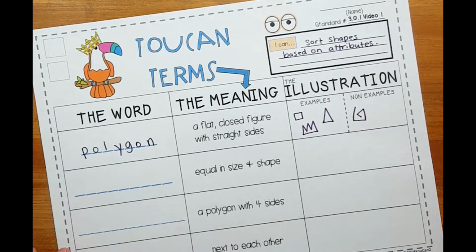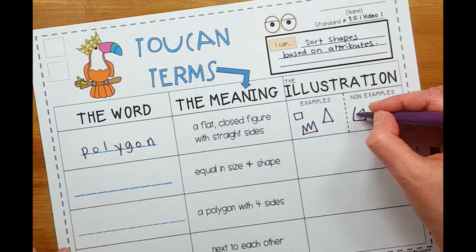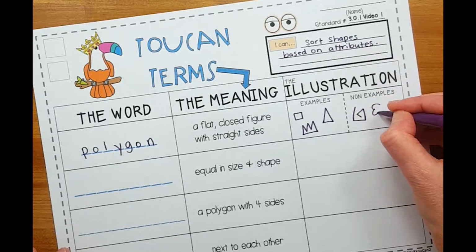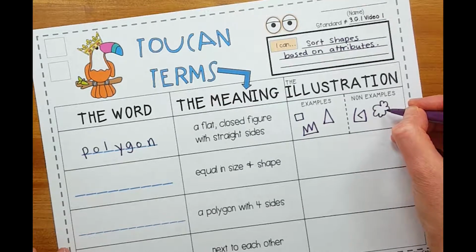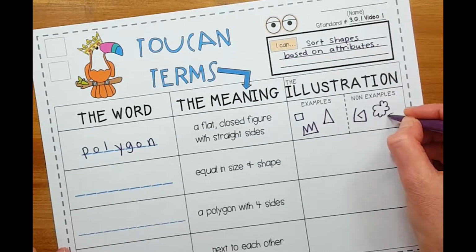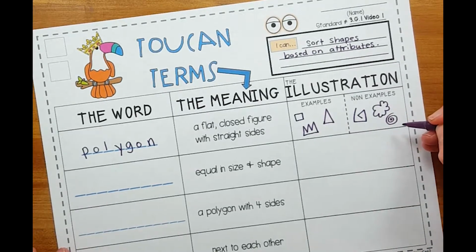That is not a polygon. It's open. Not a polygon. The lines aren't straight. Check out this one. The lines aren't straight and it's open. Definitely not a polygon.